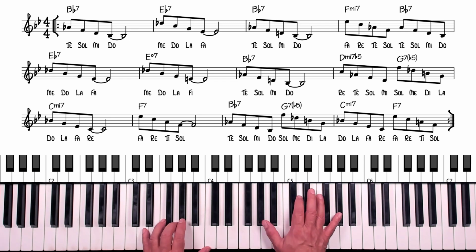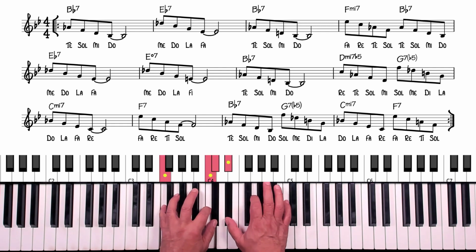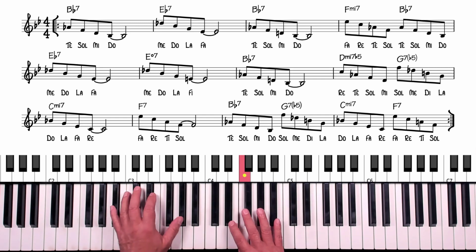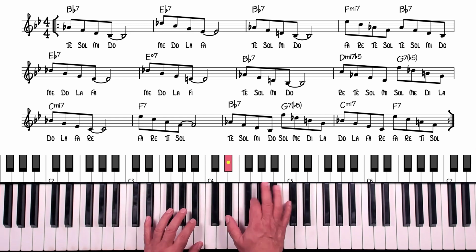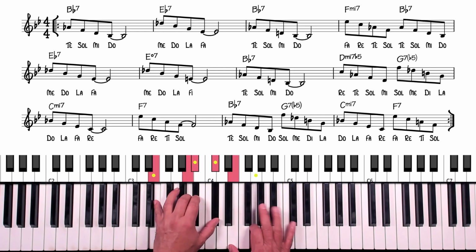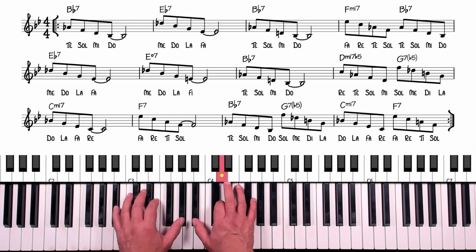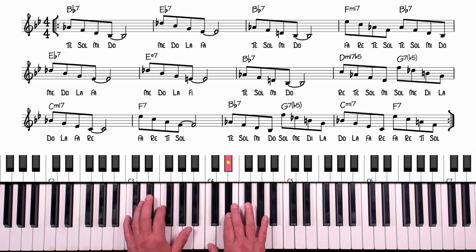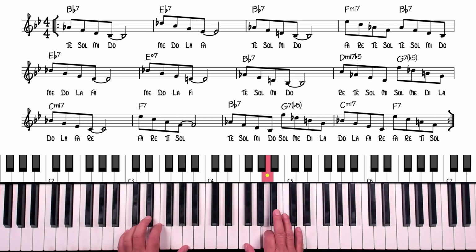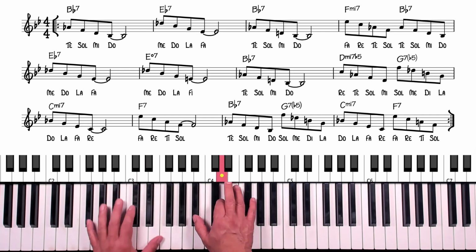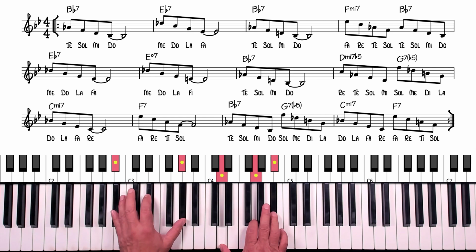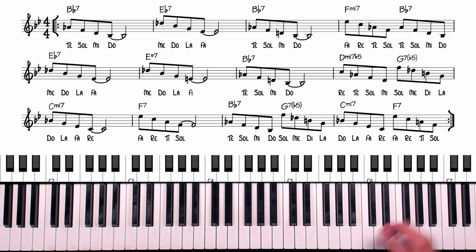Te, sol, mi, do, me, do, la, fa, te, sol, mi, do, fa, re, te, sol, mi, do, me, do, la, fa, me, do, la, fi, te, sol, mi, do, re, te, sol, mi, di, la, do, la, fa, re, ti, sol. Turn around. Te, sol, mi, do, sol, mi, di, la, do, la, fa, re, mi.